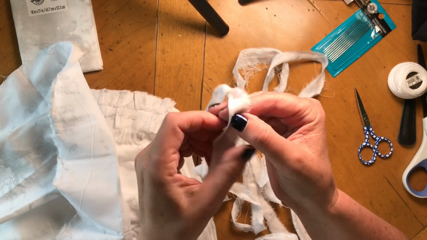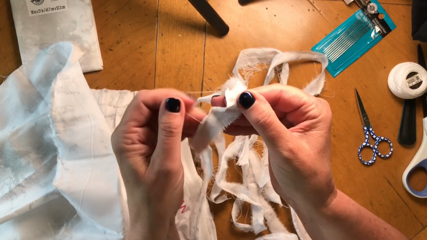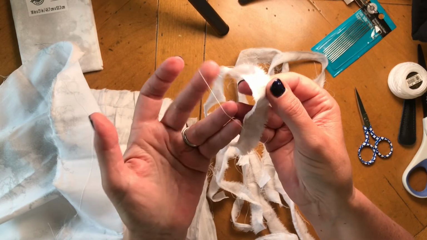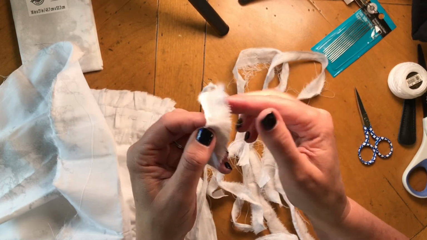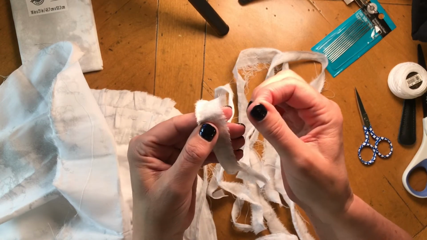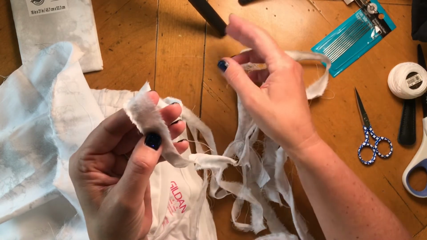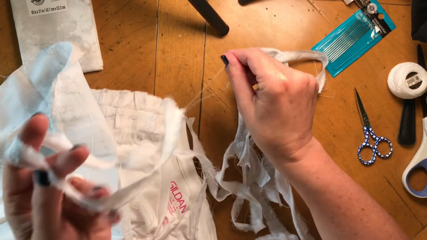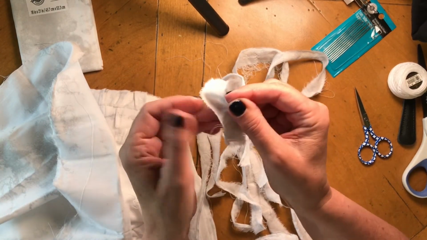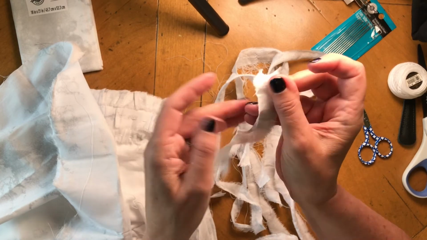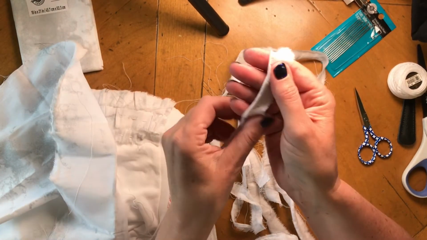See all those extra little threads here, my weft lines, they all get loose. We don't usually want those, but for this project I take advantage of it. So I remove everything that is a little loose and tear it out.